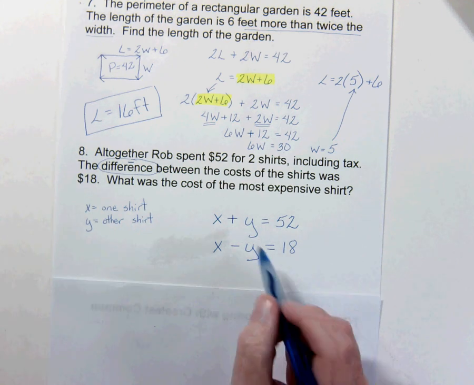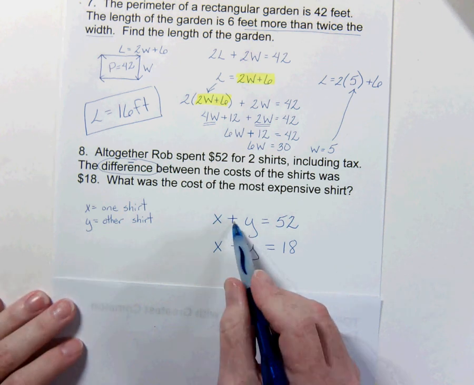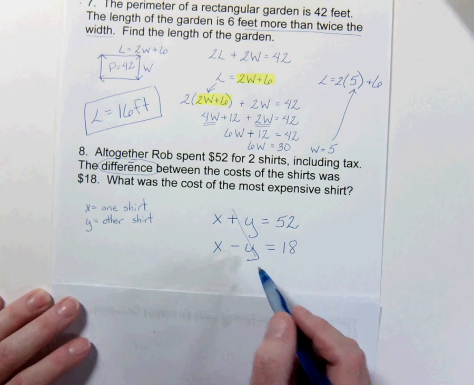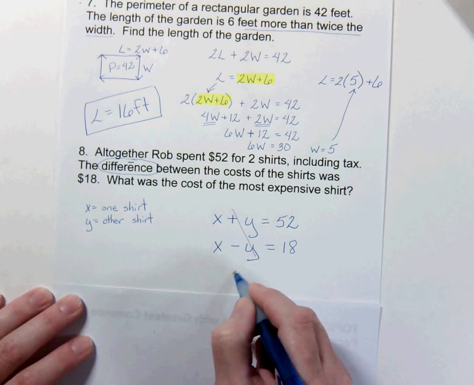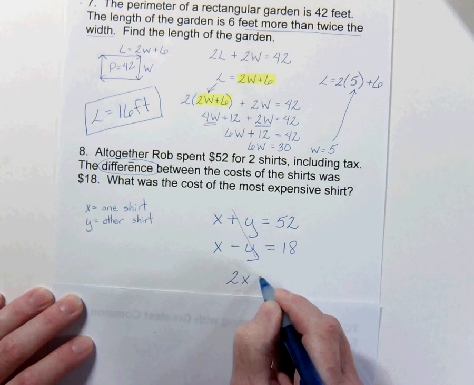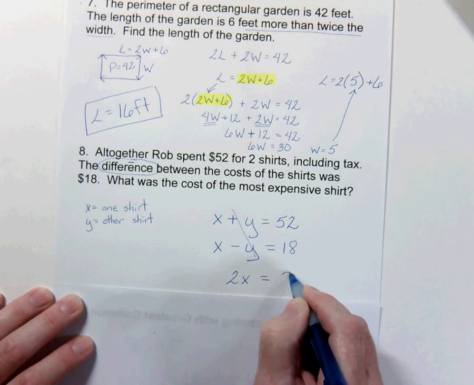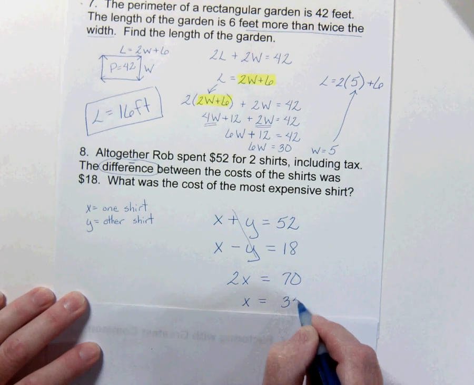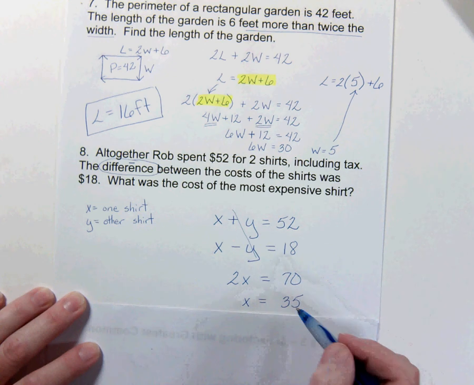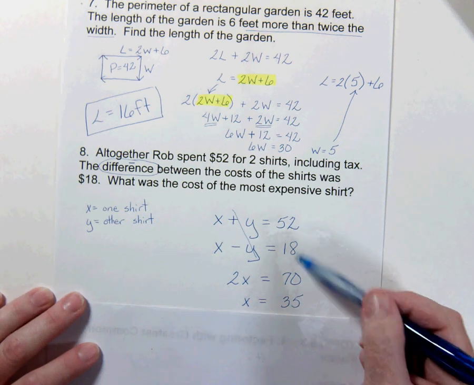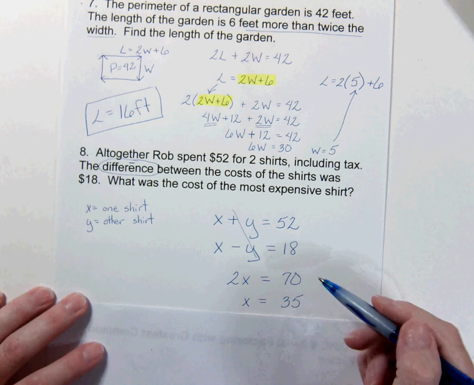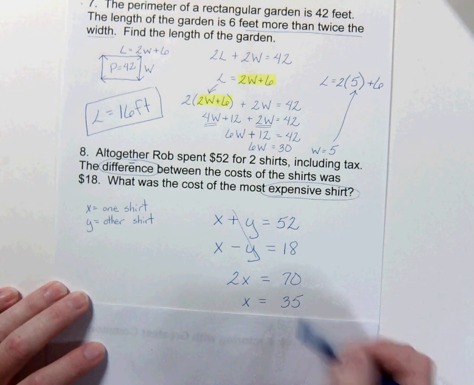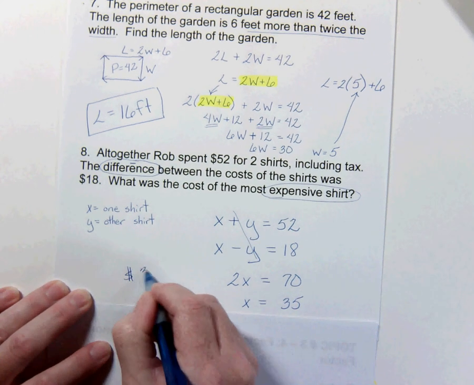Well, if you look closely in this system of equations, your y's would cancel out when we combine this. So let's just use our solving for x for this one. We have 2 x's is equal to 70. So that x is going to be 35. Well, if one shirt is 35, you're subtracting to get the other shirt, so the most expensive shirt, if that's one thing we want to know, of the two shirts, the most expensive is going to be $35.